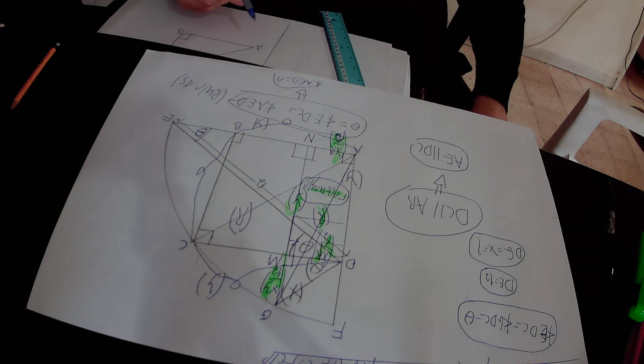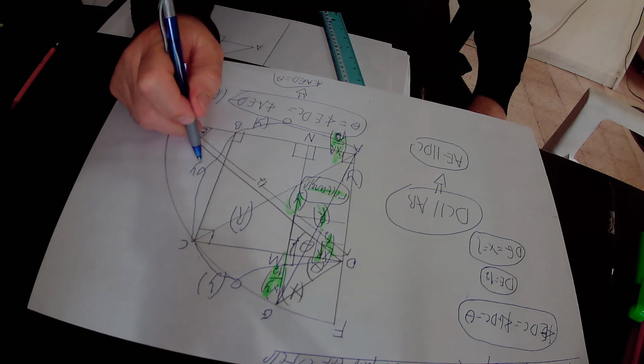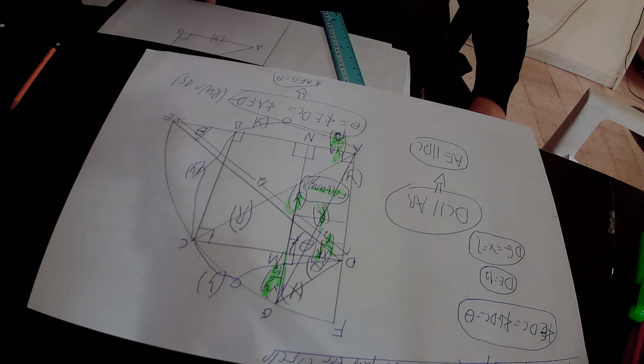Side AB of the right triangle ABC equals y, and side BC also equals y. Both are also sides of square ABCD, and therefore each of them is equal to y.